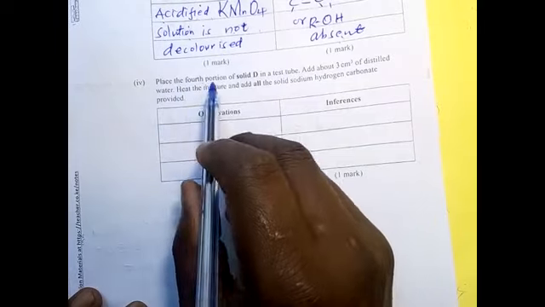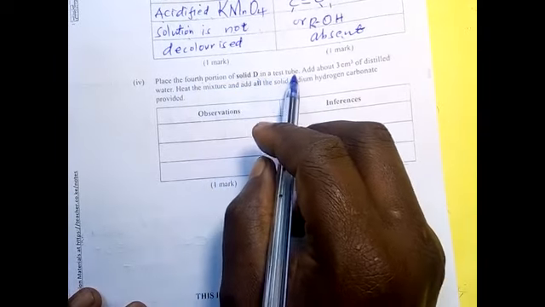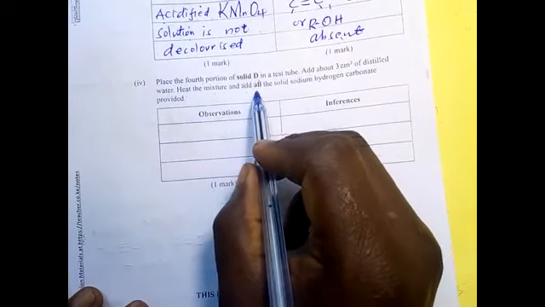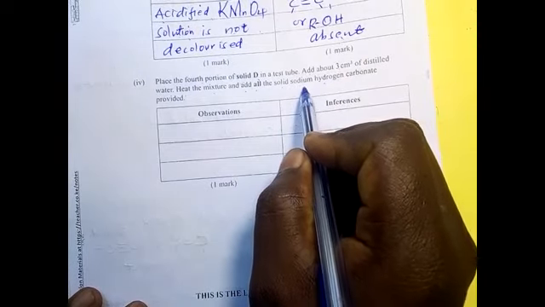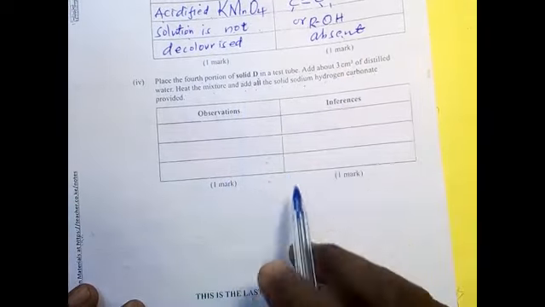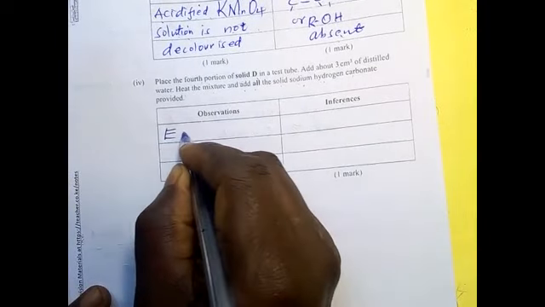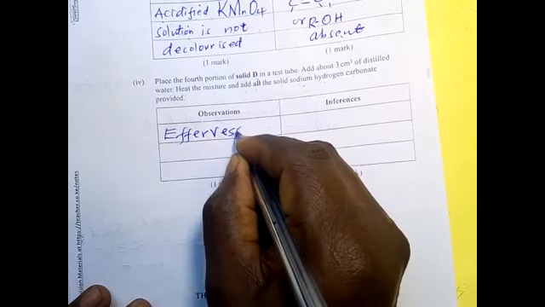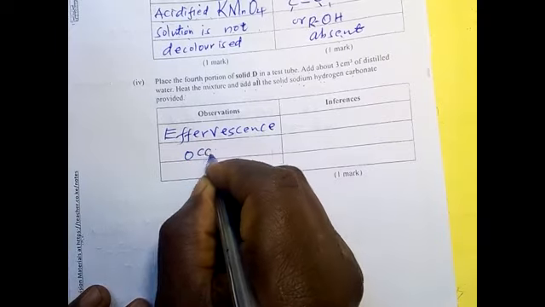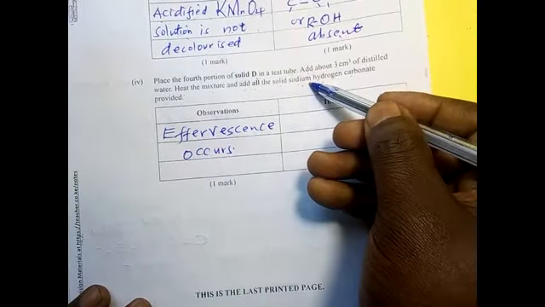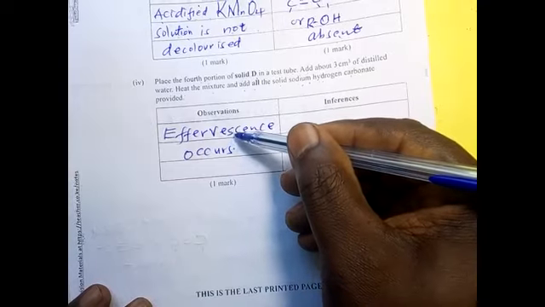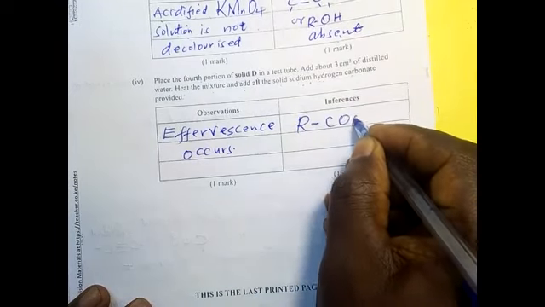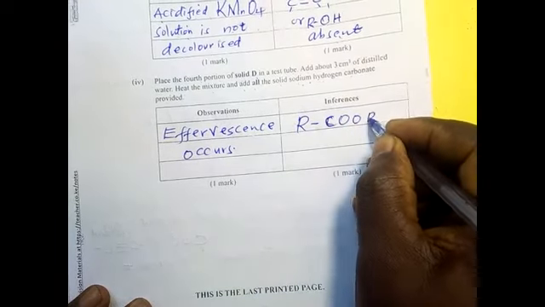Finally, place the fourth portion of solid D in a test tube, add about 3 centimeters cube of distilled water, heat the mixture and add all the solid sodium hydrogen carbonate provided. Then effervescence occurs. That now confirms actually that the solid was an acid. Carbonate plus an acid, we always expect carbon dioxide to be produced, therefore effervescence will occur. That confirms that the alkanoic acid is present.